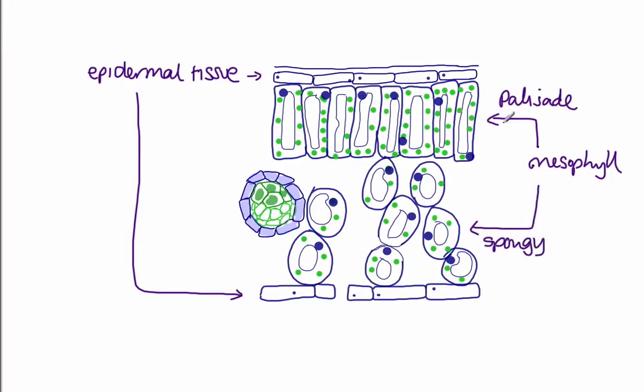And between these two tissues we say it's mesophyll tissue, and they are responsible for doing most of the photosynthesis. They have lots of these things called chloroplasts which help to absorb sunlight, and they do the main job of photosynthesis in the plant.